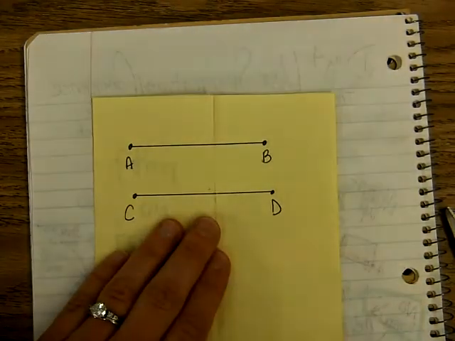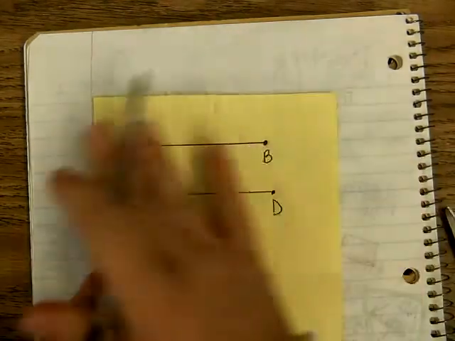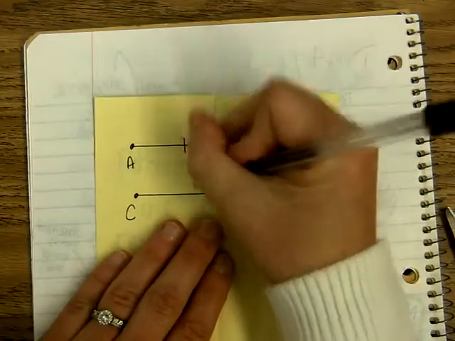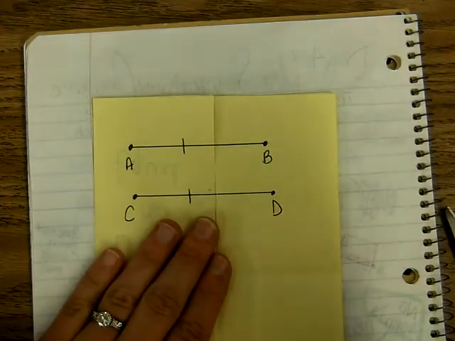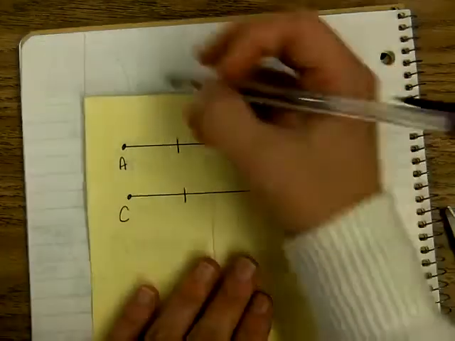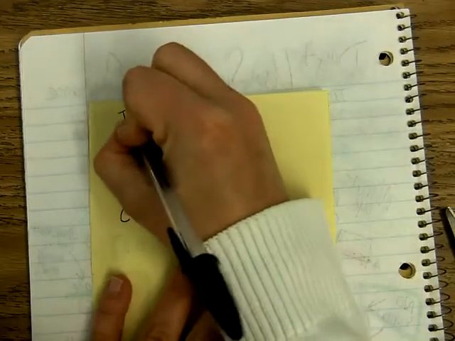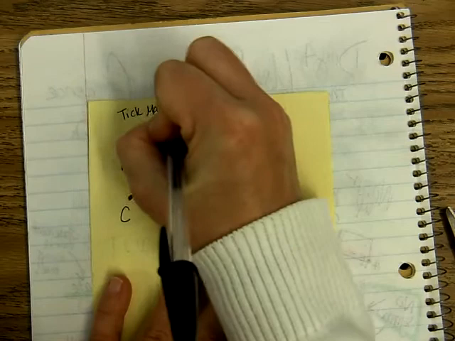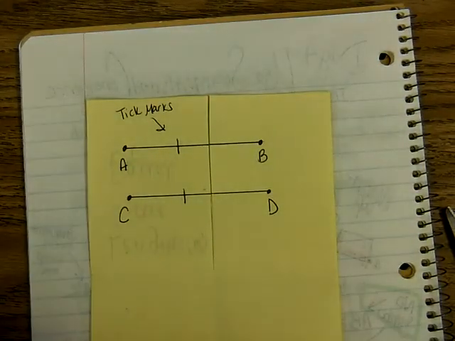These two segments are congruent, and one way that you can say that they're congruent is we already know that they have the same measure, but you would see a symbol, called a tick mark. I think you might have already seen some of these before. Tick marks indicate that if you have two tick marks on one segment and two tick marks on another segment, those two segments have equal length. If you see one tick mark on a segment and two tick marks on another segment, they're not congruent. So you match up the number of tick marks to see if something is congruent.